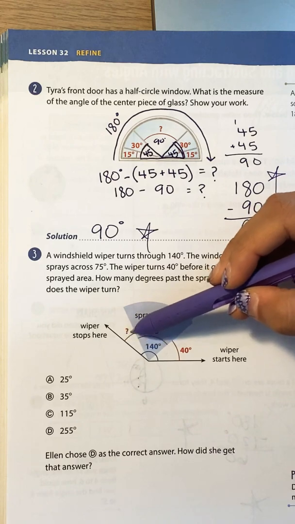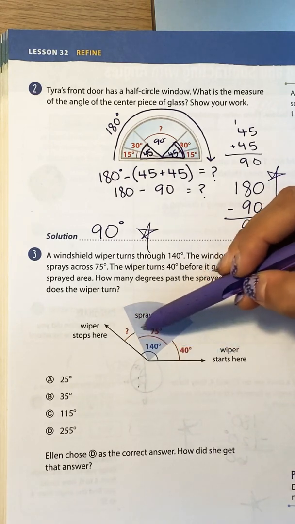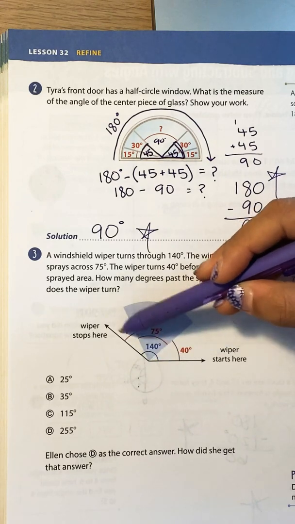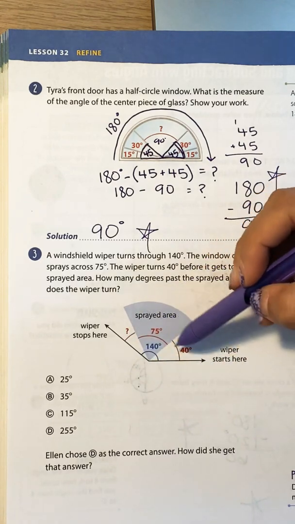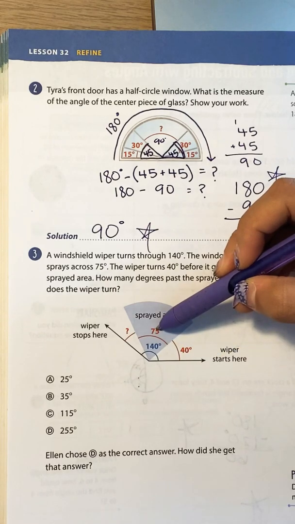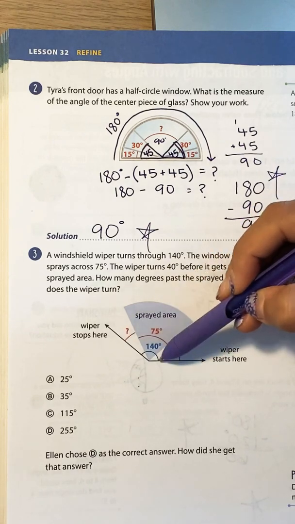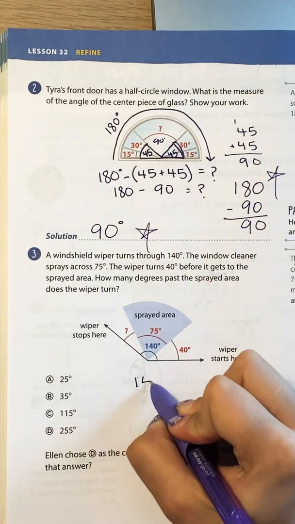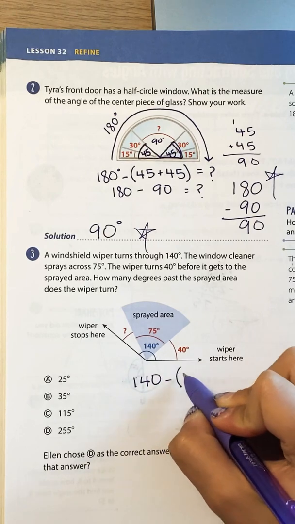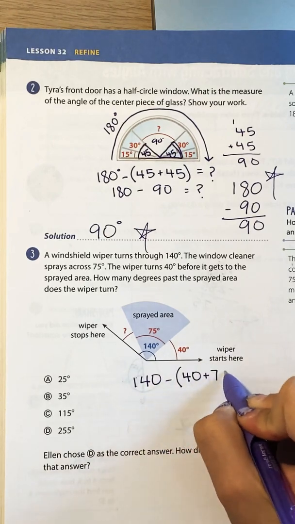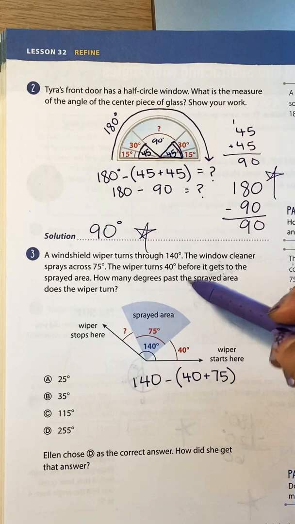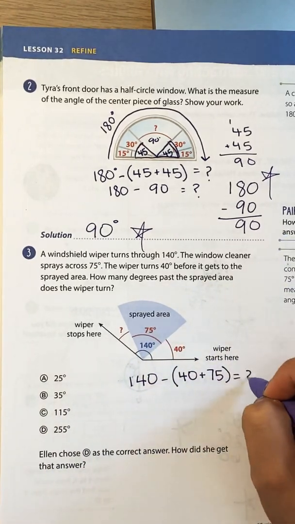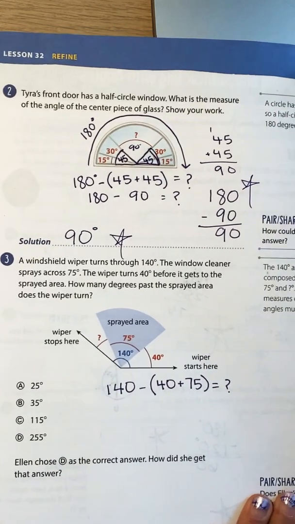We want to figure out what is after the sprayed area, so it stops spraying, and then where does it stop? So what's just this little section, okay? So I know the 40 degrees, I know 75 degrees, I need to figure out what's left if the whole thing together is 140. So I'm taking 140 minus 40 degrees plus 75 degrees. Or if you want, you can add those together first and then just subtract that from 140, but I'm just doing it all in one equation because it looks nice.